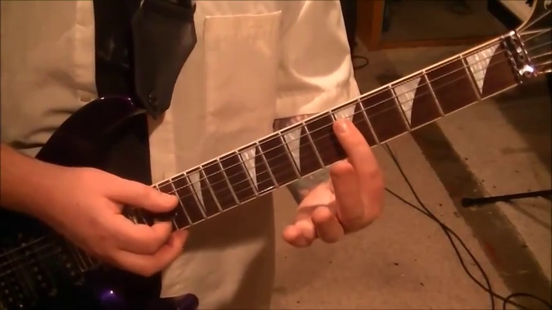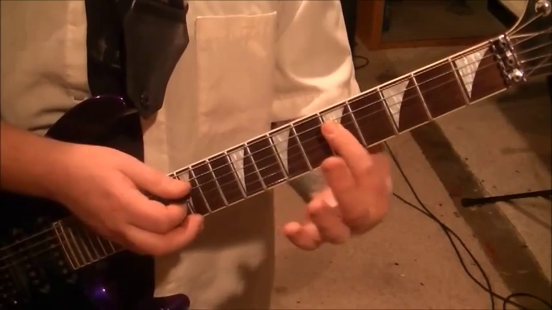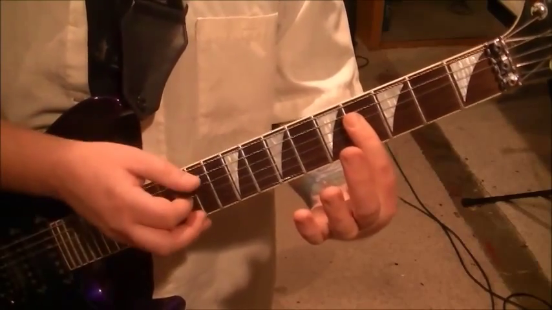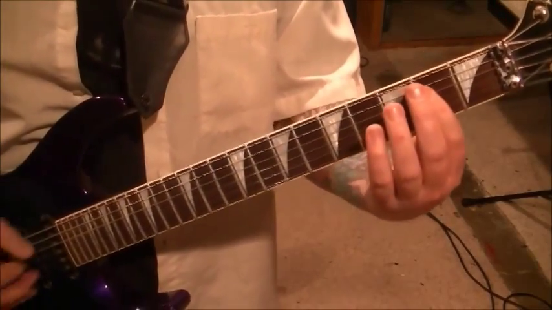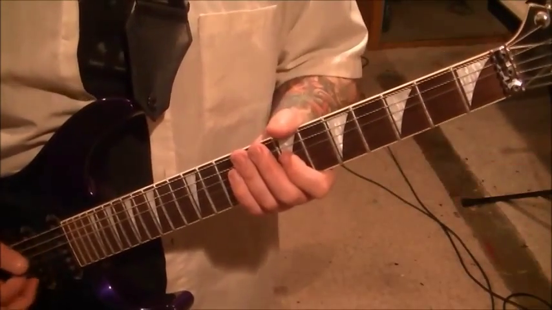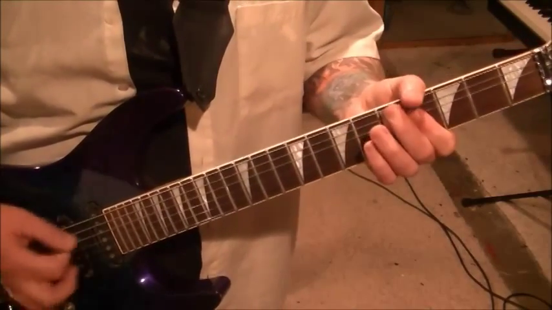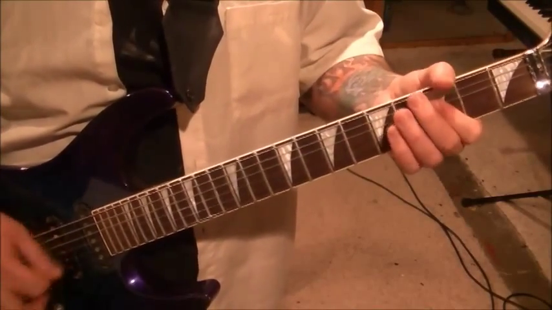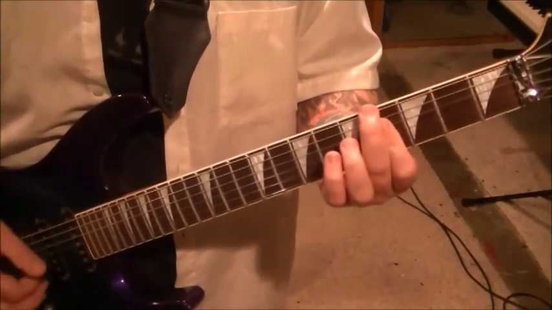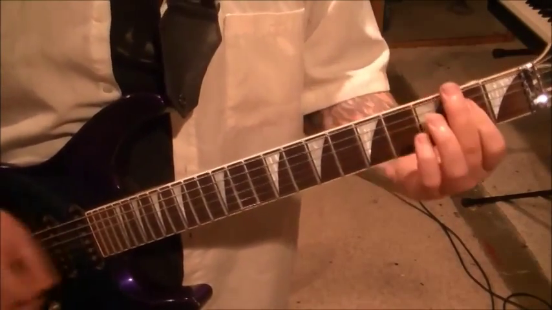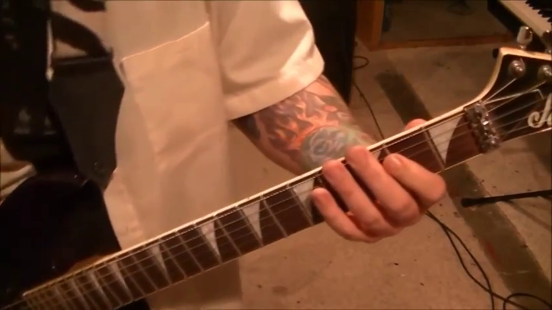5th fret, D and G. 1, 2, 3, 4. 1, 2, 3, 4. 2, 3, 4. So that's connected with it. 2, 3, 4. Number 12.